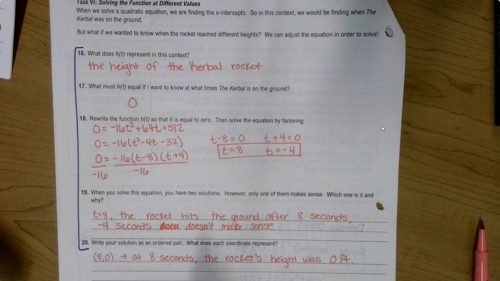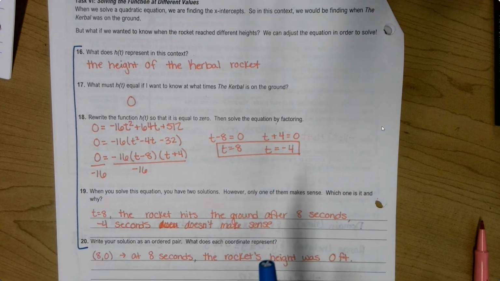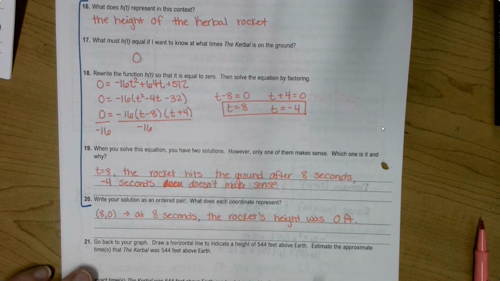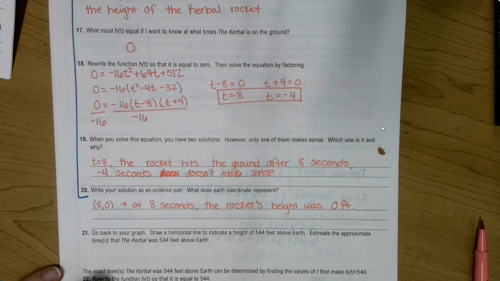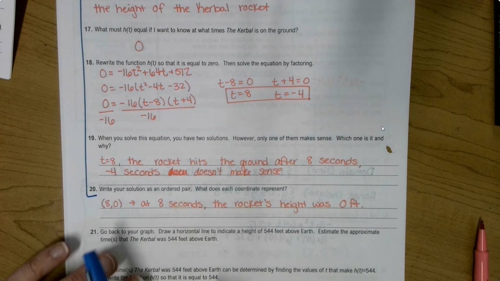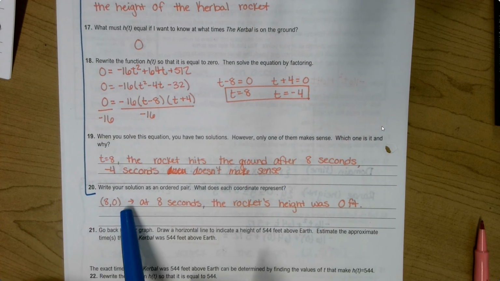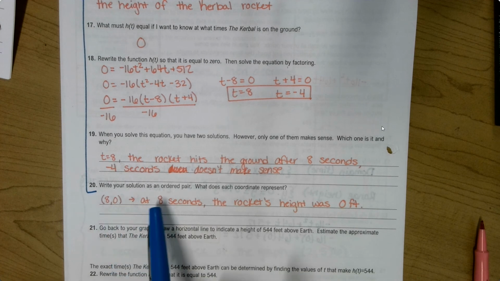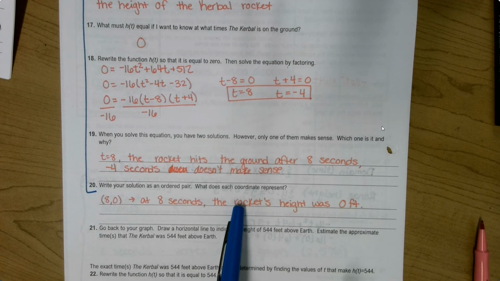Also, when it's on the ground, we don't know exactly when that engine burned out or anything. So we're not 100% sure. So this one really just does not make sense because it's a negative. And we don't mess around with negative time. We are not Doc Brown. We're not Doctor Who. We can't do that. All right. And then number 20, write your solution as an ordered pair. So 8, 0. At 8 seconds, the rocket's height was 0 feet.